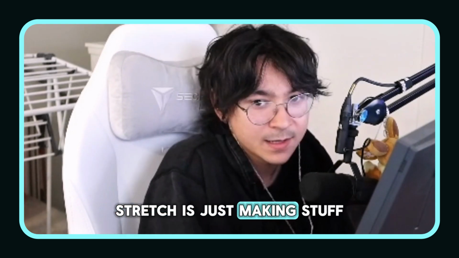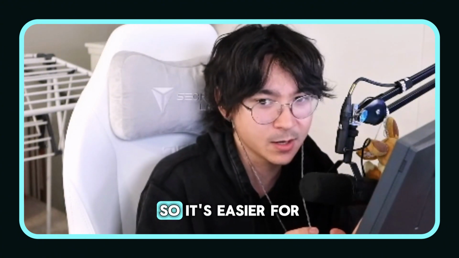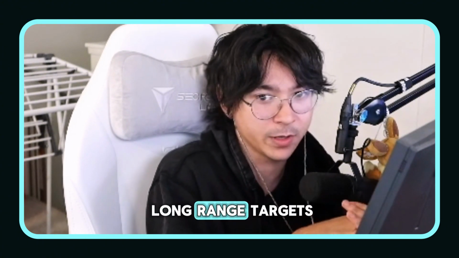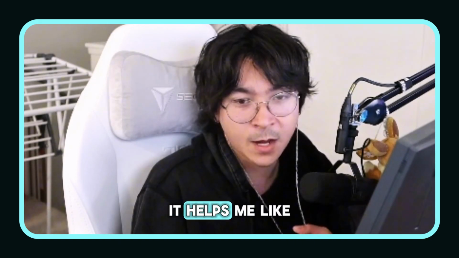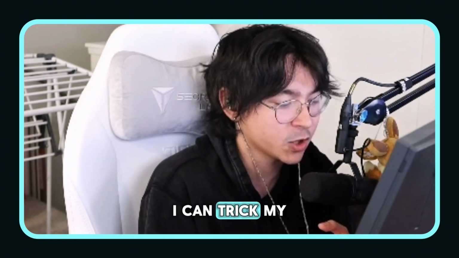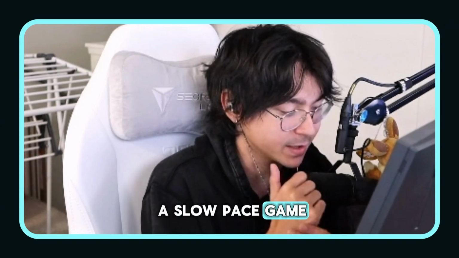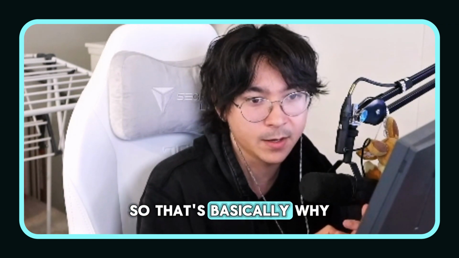Stretch is just making it so there's less stuff on the screen that appears faster, but in the FPS case, it's also wider. So it's easier for me to see long range targets. That's what I personally prefer. It helps me stay more locked in. At 1920, it feels really slow, but at 4x3, I can trick my brain into thinking that Valorant's a fast-paced game, when in reality, it's a slow-paced game. So that's basically why I play stretch.